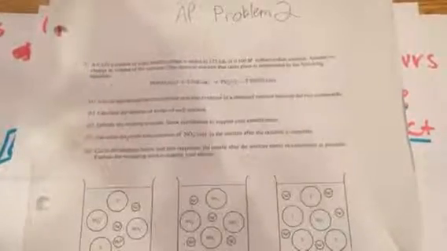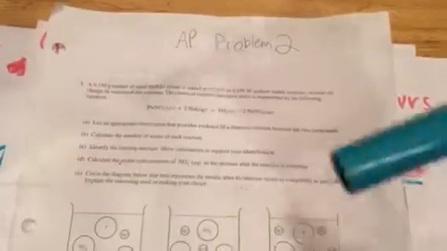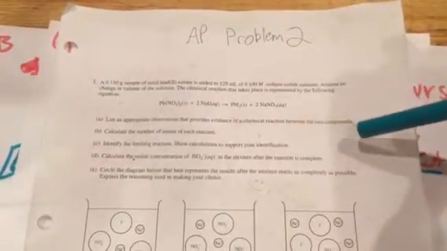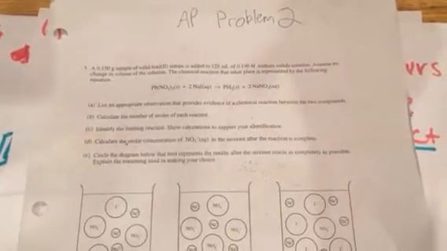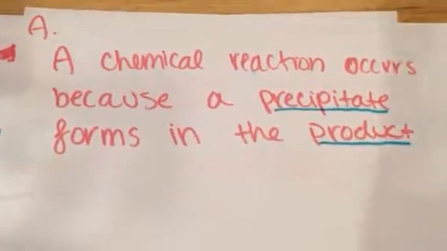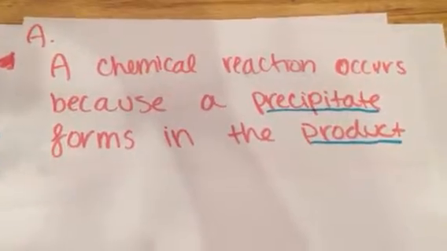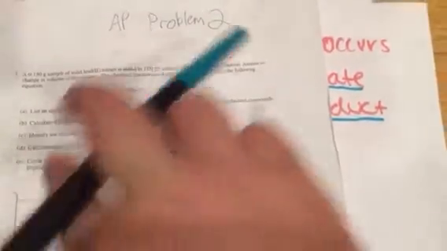The chemical reaction that takes place is represented by the following equation, and they give us a complete balanced equation here. So, part A asks, list an appropriate observation that provides evidence of a chemical reaction between two compounds. So for part A, I wrote, a chemical reaction occurs because a precipitate forms in the product. The precipitate that forms is PbI2.